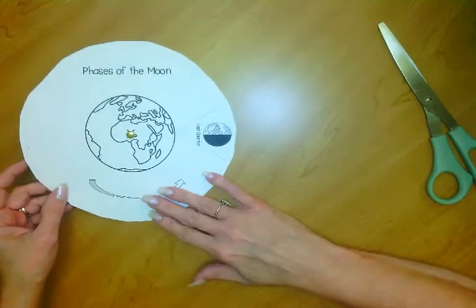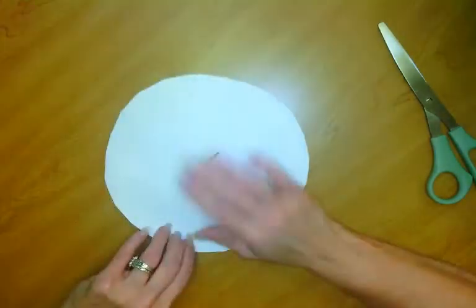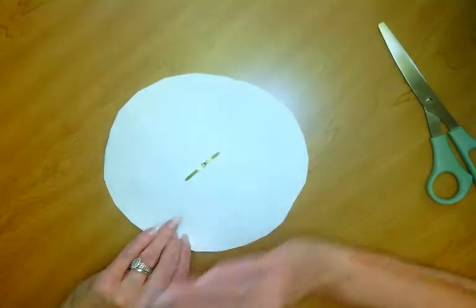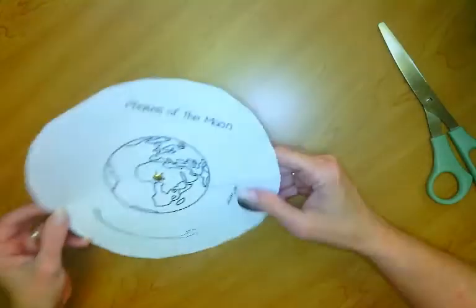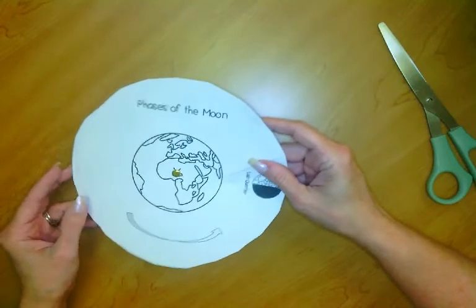And make sure you put your name on it. And you can date it. You can even put your name and date on the back if you want, so that years down the road, if you ever pull this out, you'll know exactly how old you were when you made this one.